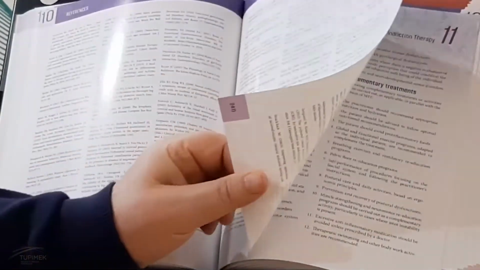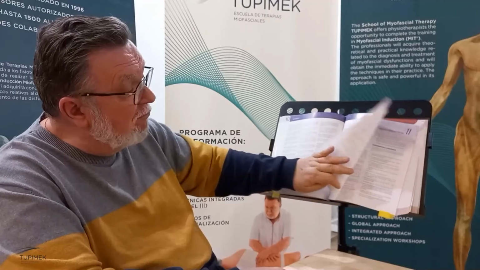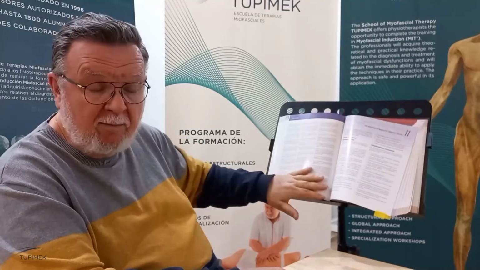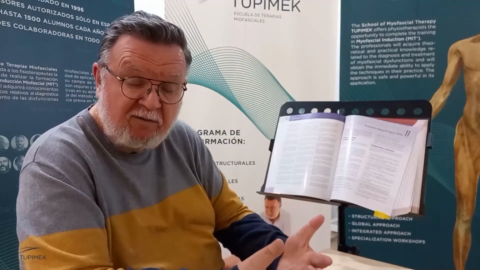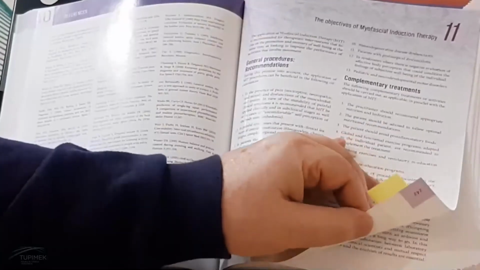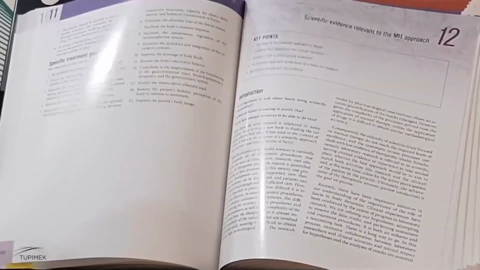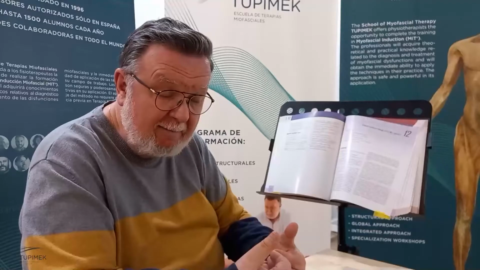Each chapter starts with the introduction, sometimes with an almost philosophical approach, focusing on body movement, the development of human movement, behavior, and the role of fascia in bipedal posture and locomotion. And then we show the evidence available at the moment in the application of myofascial induction techniques. Here we have once again extensive references, as you can observe.